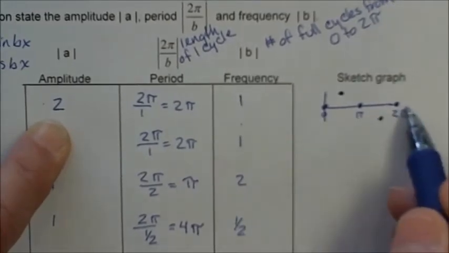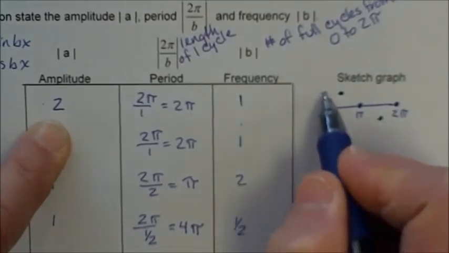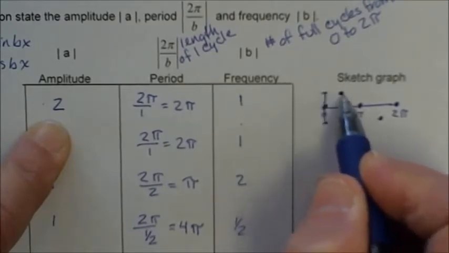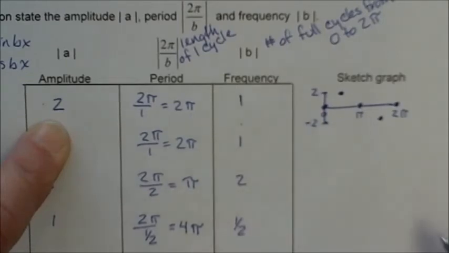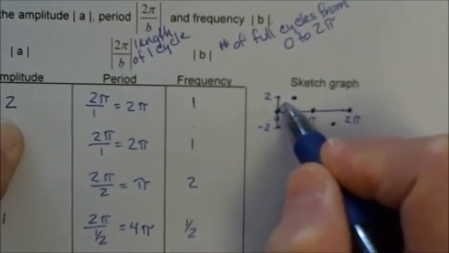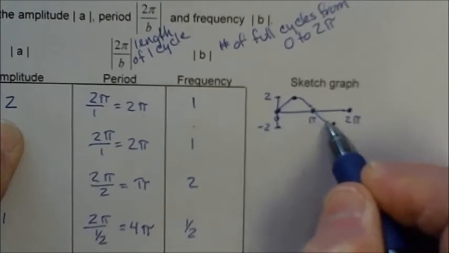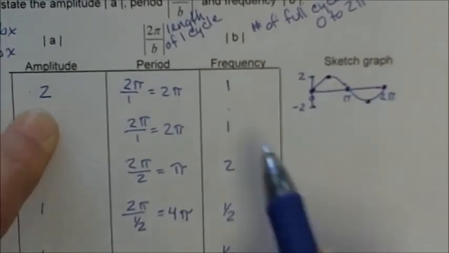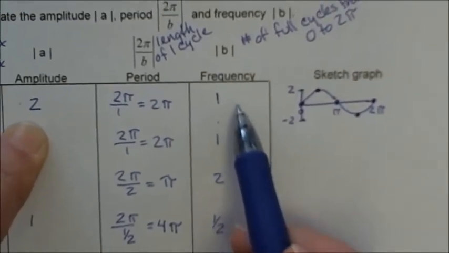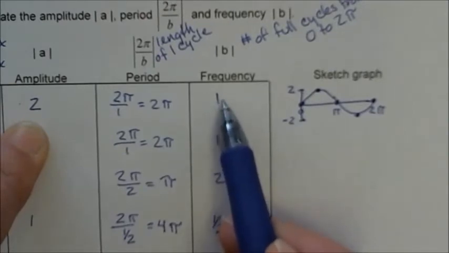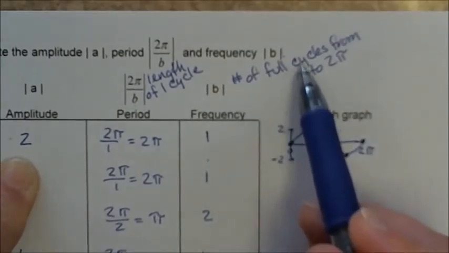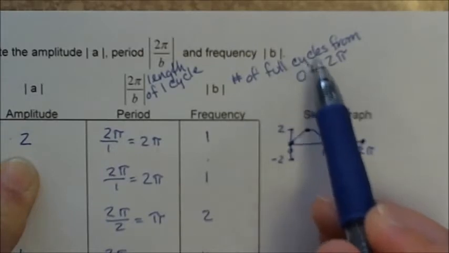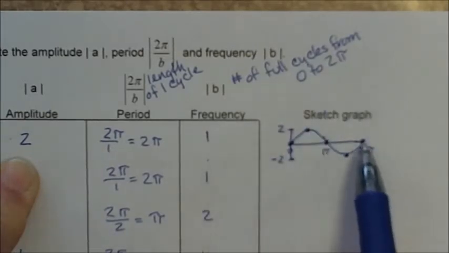So I have my x scale marked. Now for the y scale, this point here would be 2, and this one down here, -2. And checking the frequency tells us that we have one complete sine curve in the interval from 0 to 2 pi, the number of full cycles from 0 to 2 pi. So there we have one.